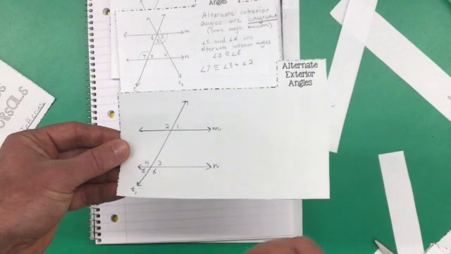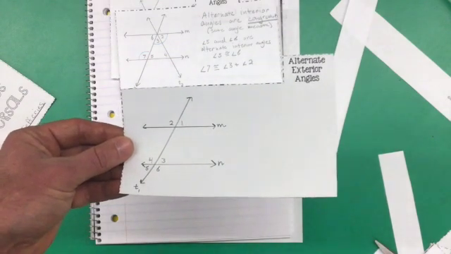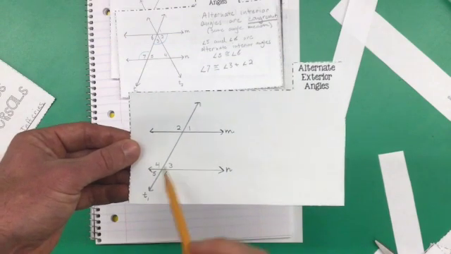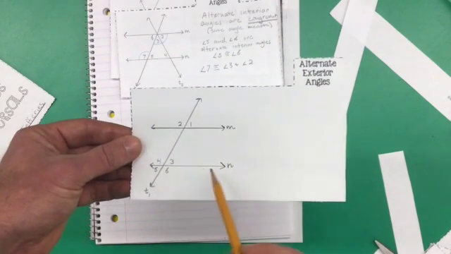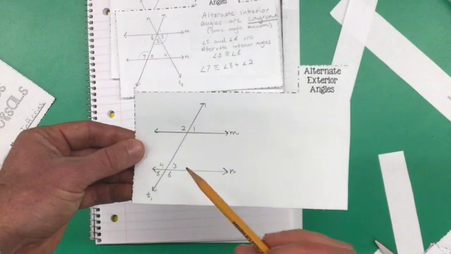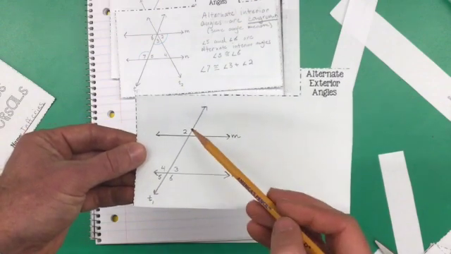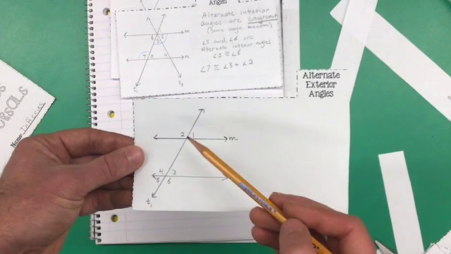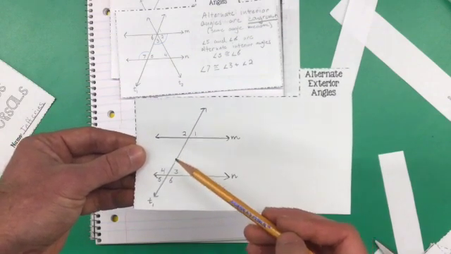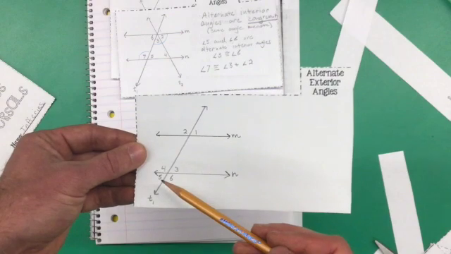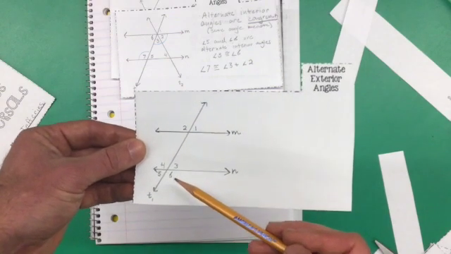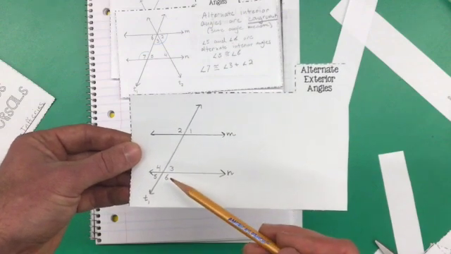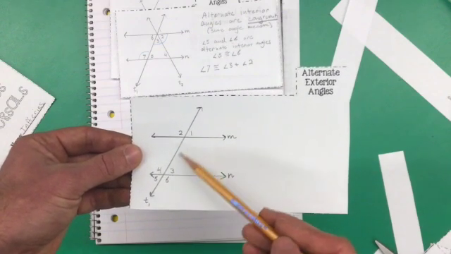Alternate exterior angles, again, are created by one transversal line that crosses 2 parallel lines. So we've got our transversal line there, and these 2 parallel lines, M and N. Now, alternate exterior angles are the angles that are exterior, so they don't face each other, they face away from each other. So 1, 2, and 6 and 5 are alternate exterior angles. And you can kind of see immediately which ones line up. 2 and 6 are kind of like the same. These are alternate exterior angles.